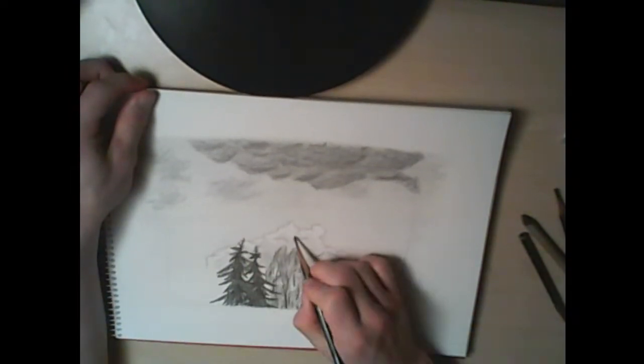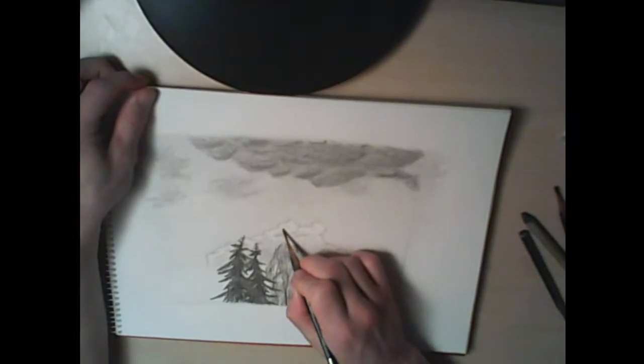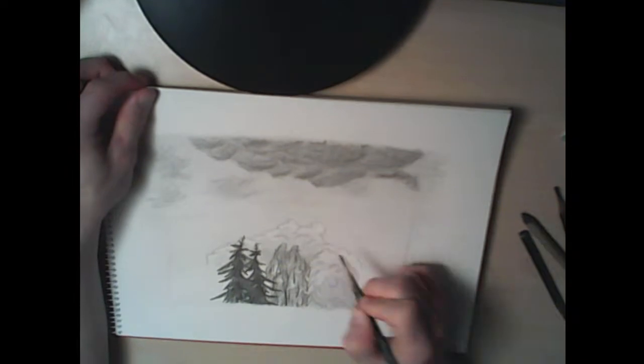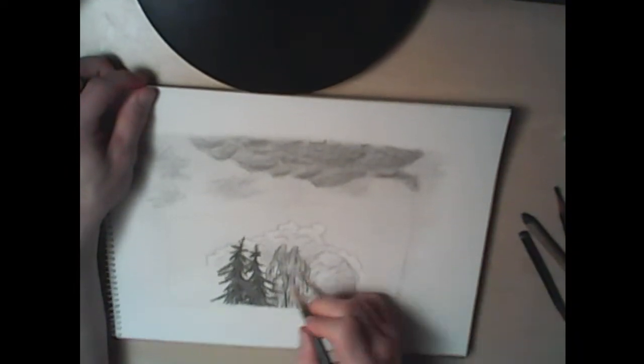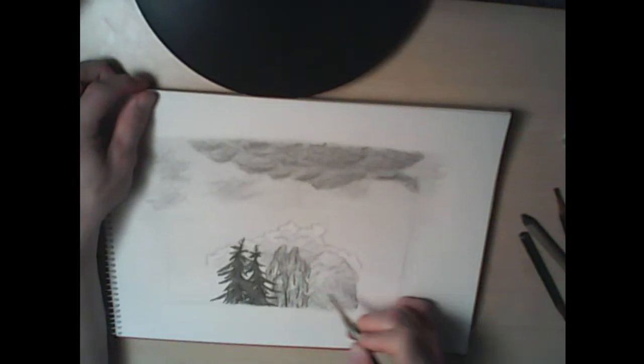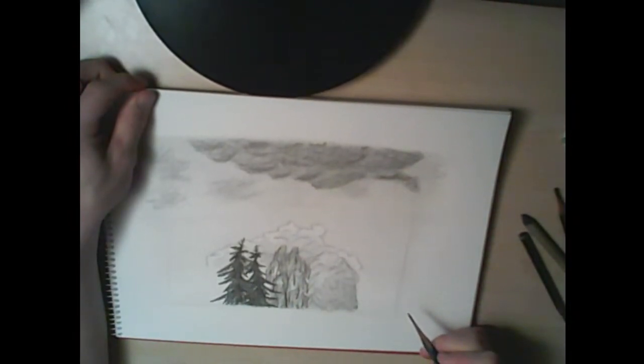Really makes everything more visible. Okay. I'm really more satisfied with that. Look at that cloud back there.